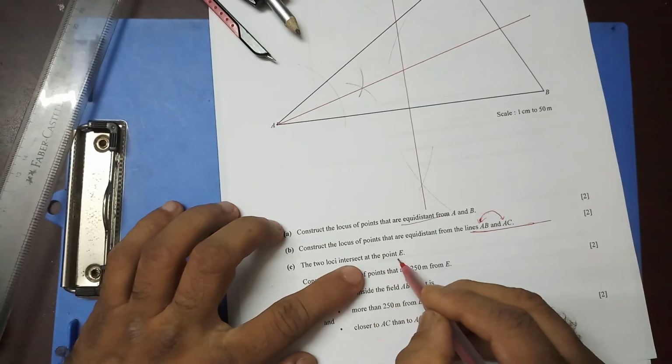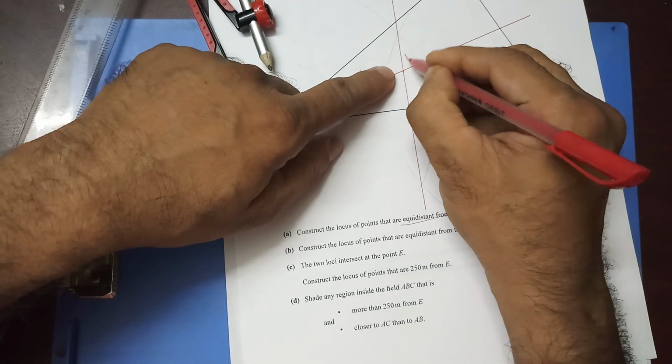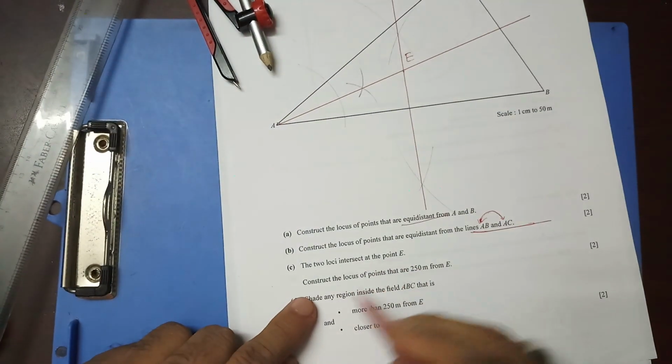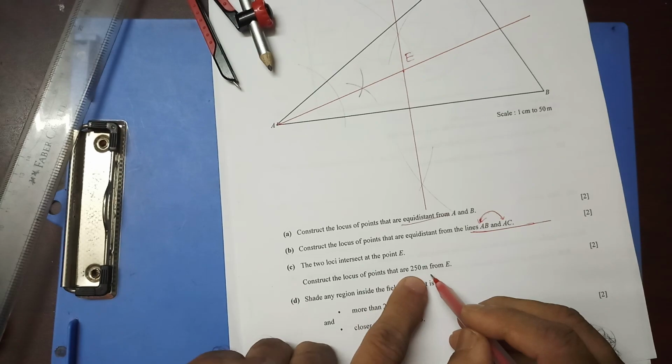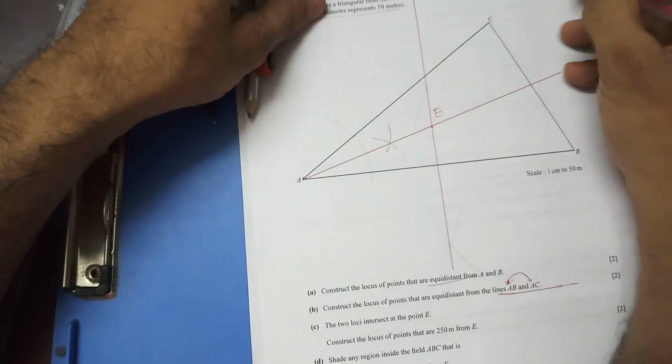The two loci intersect at point E. This locus and this locus intersect at this point, and that's E. Okay, so construct the locus of the points which are 250 meters from E. Now, 250 meters. Now I need the map length.